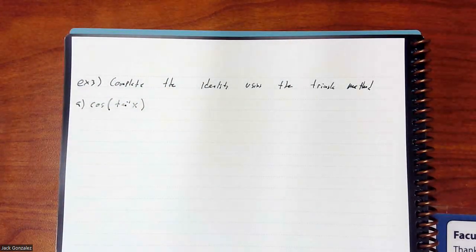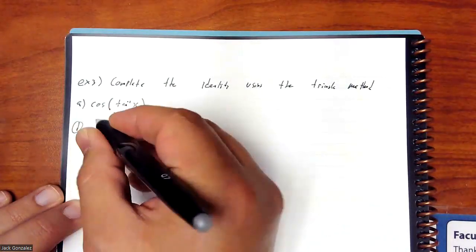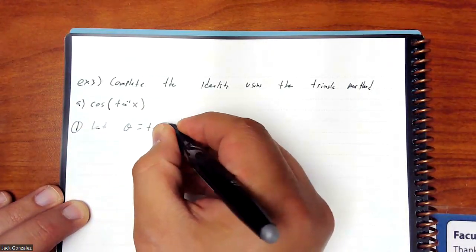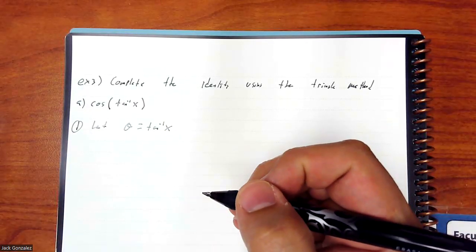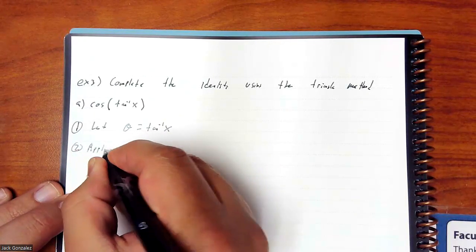Cosine of tangent inverse of x. So there's no numbers, but the approach will be the same. The first step: let theta equal the inside, because the inside is technically some angle, right? Step 2, apply the definition.